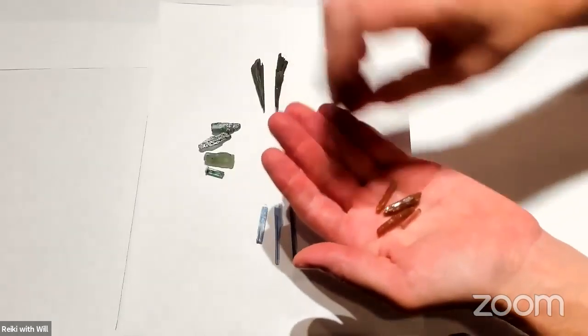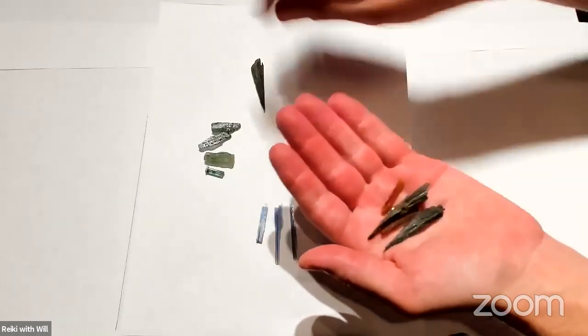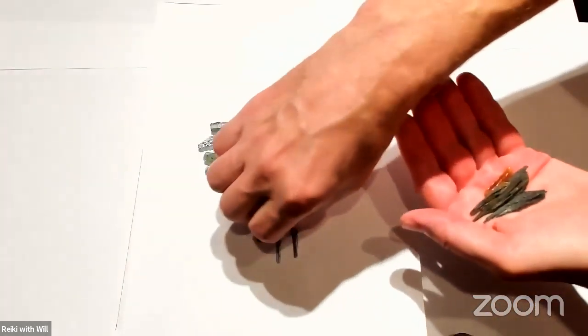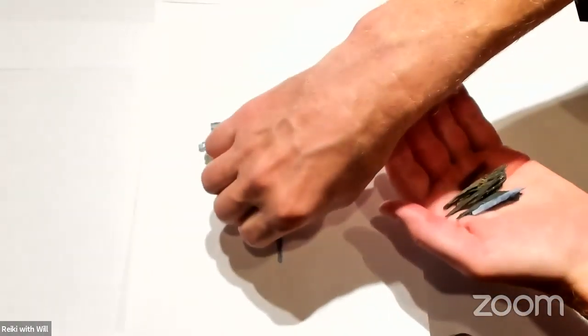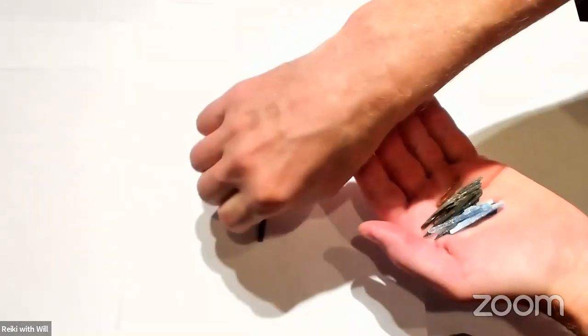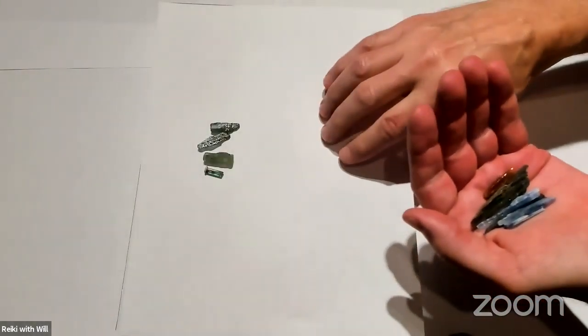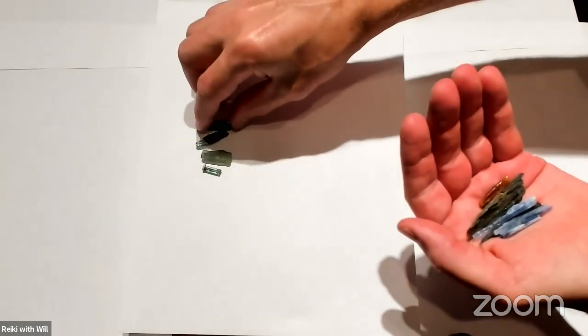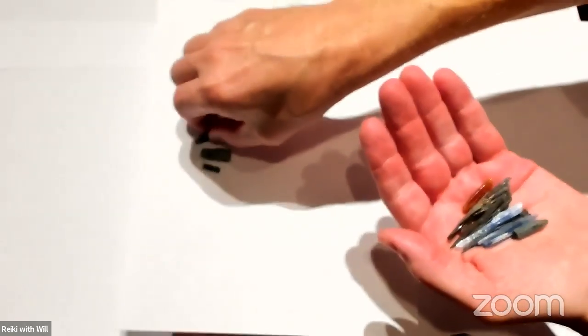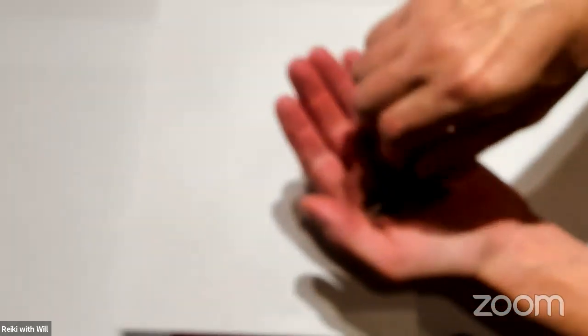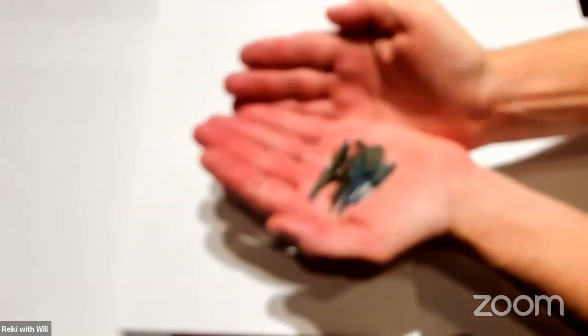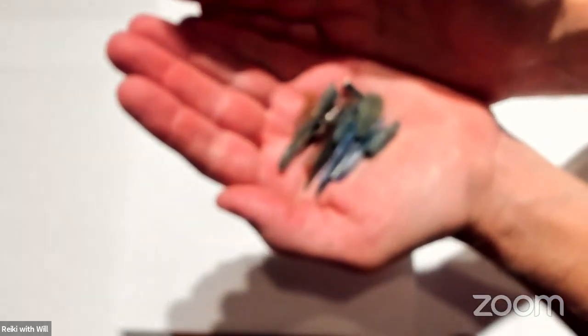So anytime I'm creating a grid, I bring all the crystals in, and I do the same thing. Oh, let's wait.